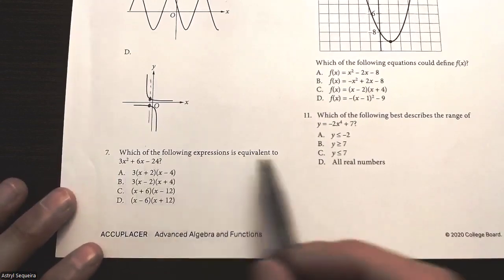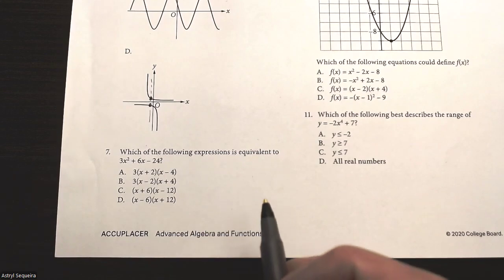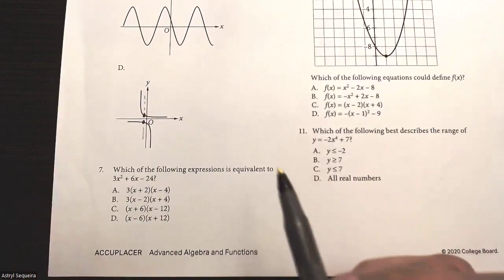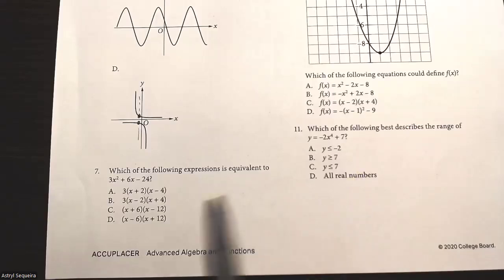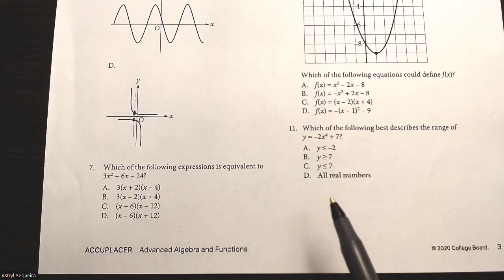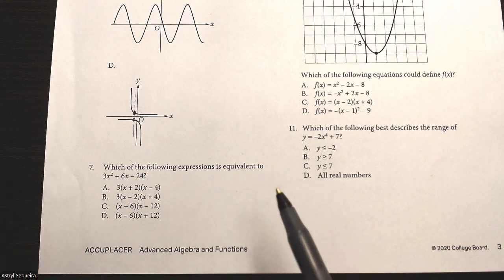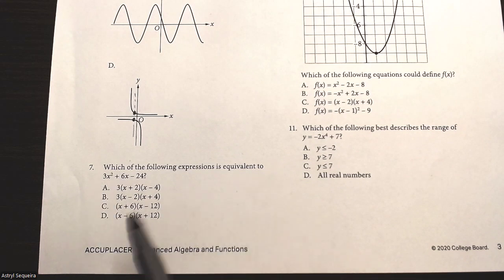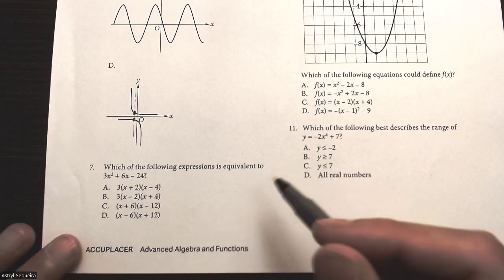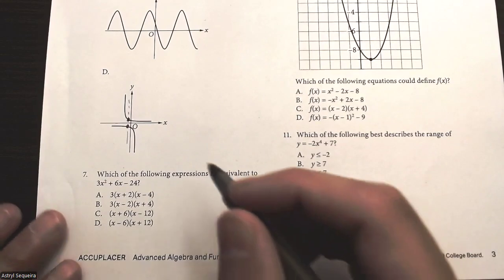Part B, which of the following expressions is equivalent to this equation over here? So this is testing you on factoring. Hopefully you remember your factoring methods, but if you don't, I have a lot of factoring videos on my channel. You can just go to my channel, type in factoring, and you'll see a lot of easy questions. Try to do the grade 10 math ones because these are grade 10 level. You won't have to learn grade 11 and grade 12 factoring for this test specifically. At least I don't think so.